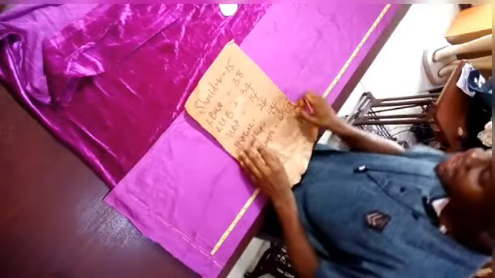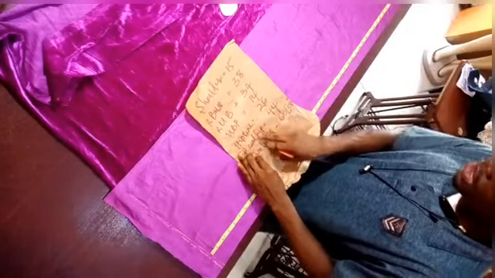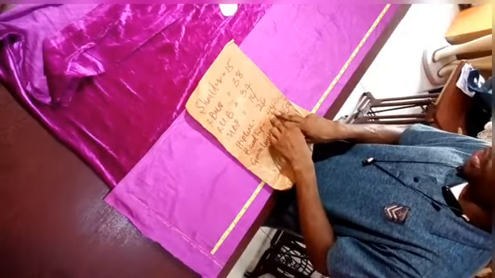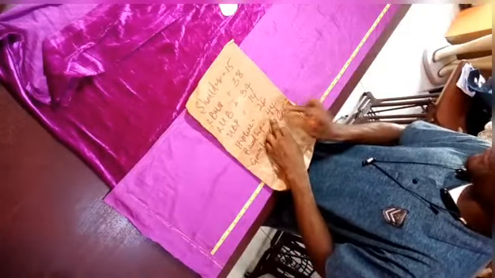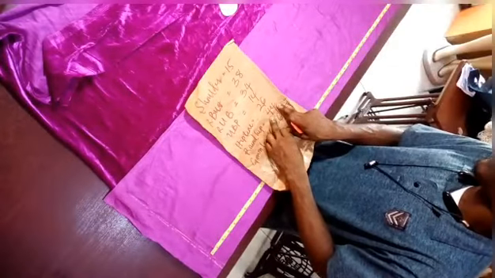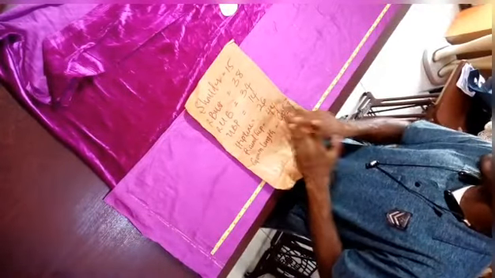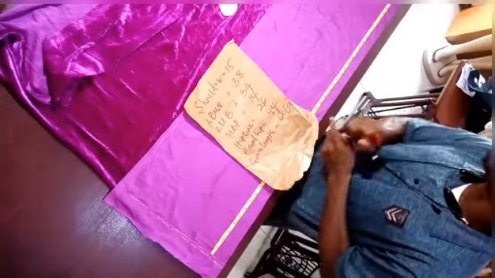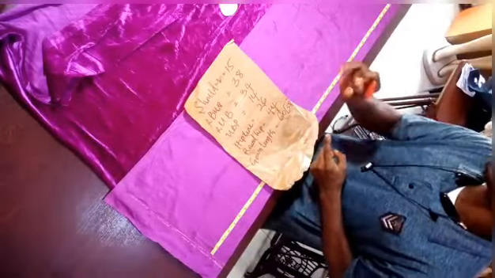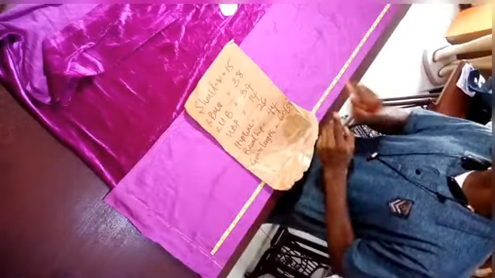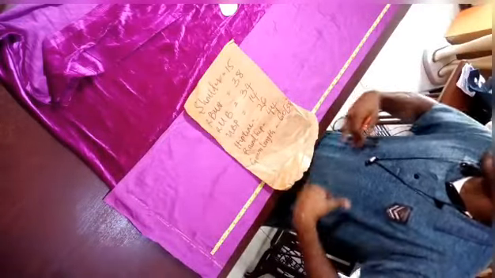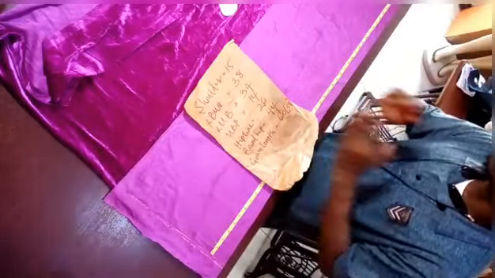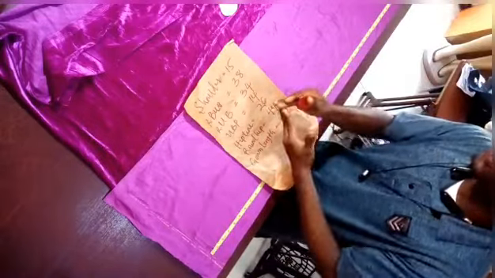You fold your fabric considering the highest circumference. In this case, the highest circumference is the round hip, which is 44 inches. 44 divided by 4 is going to give us 11 inches. So how are you going to fold your fabric? Is it 11 inches? No. To that 11 inches, you are going to add a maximum of 4 inches allowance.